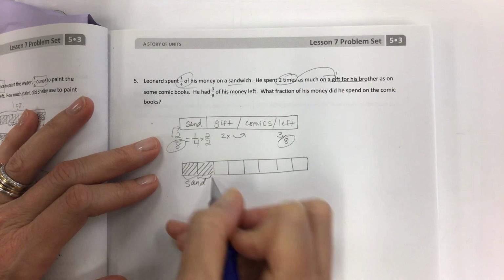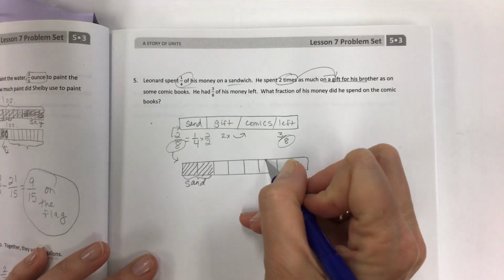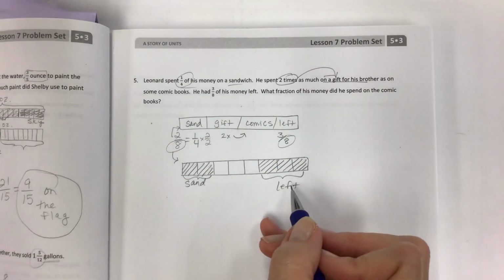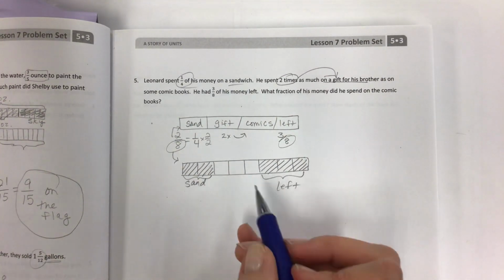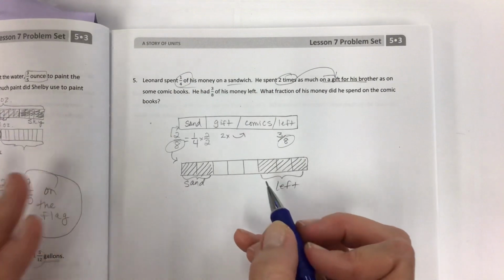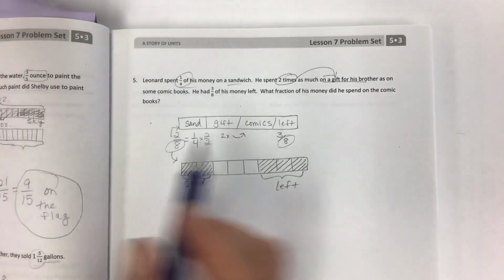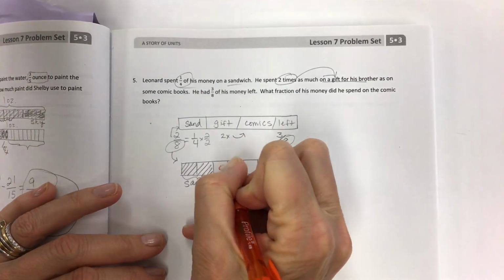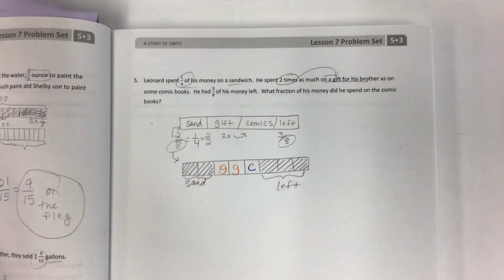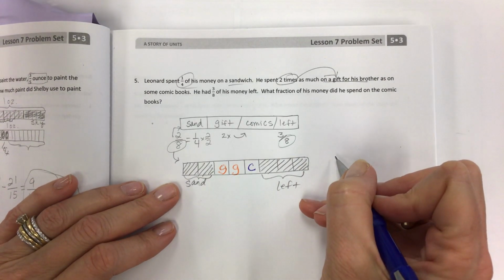And now I can label everything pretty clearly. Sandwich is 2/8. How much left? 3/8. And now the relationship, or the ratio, between the gift and the comic books is that the gift is twice the comic books. So I can use a different color and say gift, and comics. And that makes up the full 8/8.